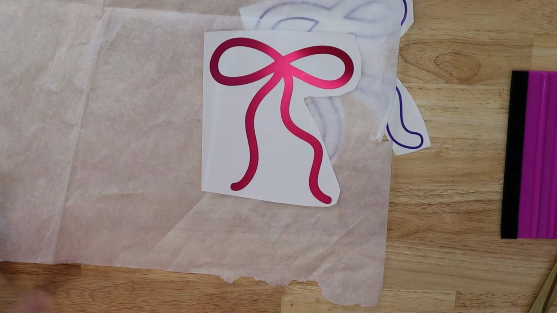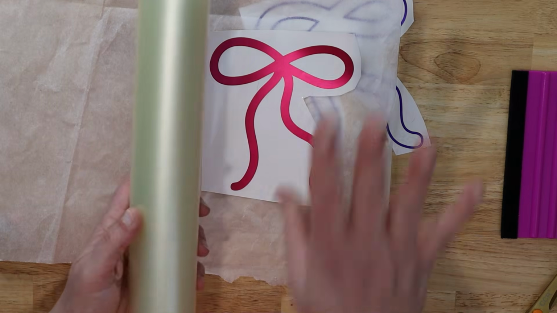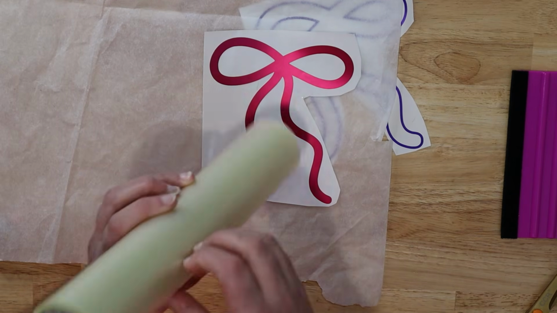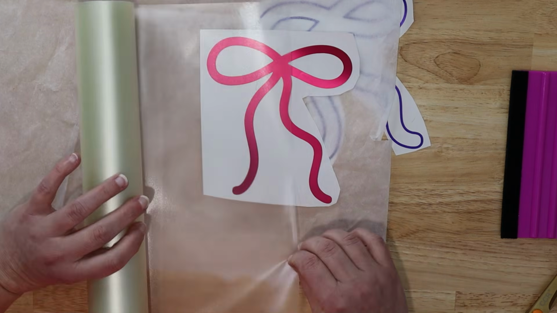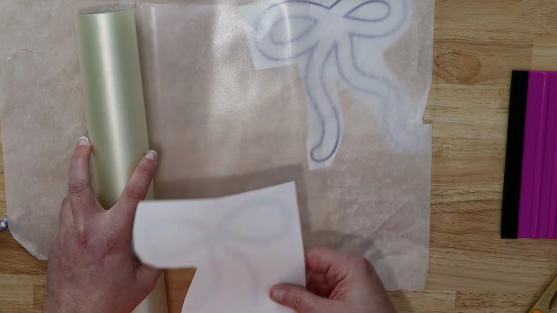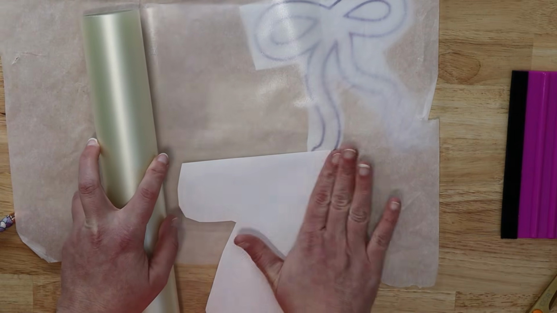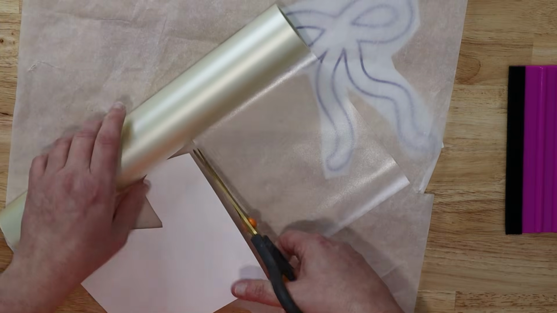We could technically maybe reuse that one. Nope, it's too small. What's nice is you can reuse transfer tape. If nobody's told you that before, I want you to know you can reuse transfer tape. I tend to try to use it until it's not sticky anymore, but that one just was a little bit too small for my design, but I will save it for later because I'm sure that I'll have something else that I'm making that will be the right size for this little piece that I had.